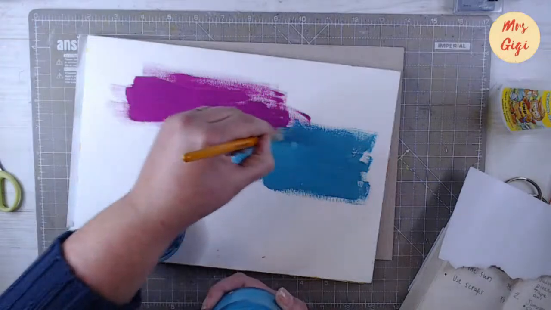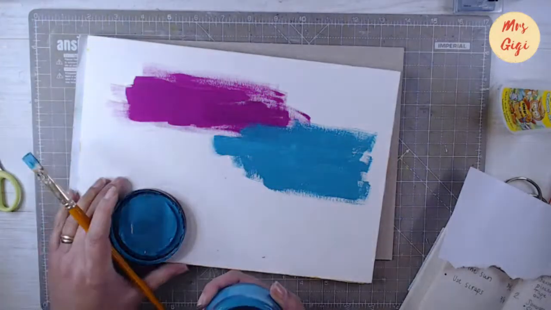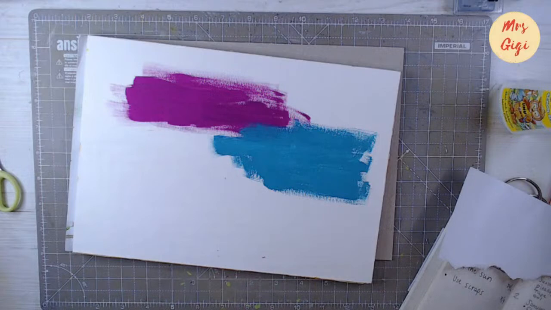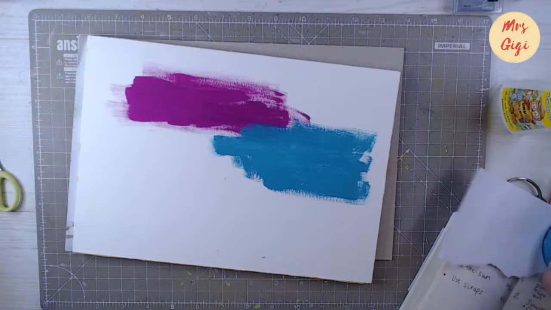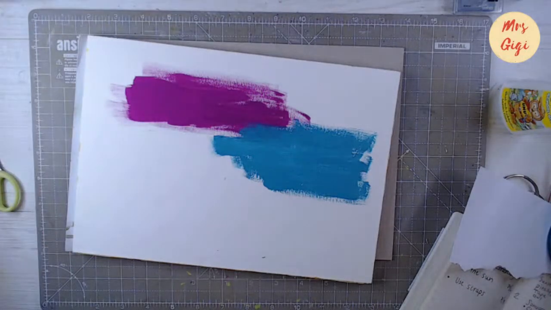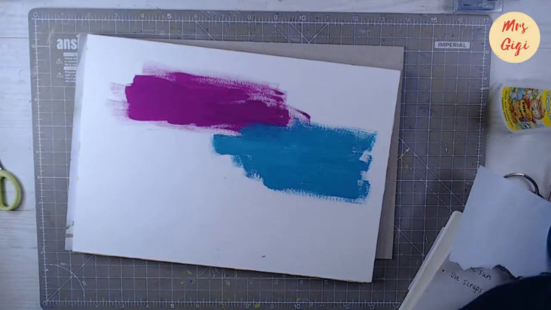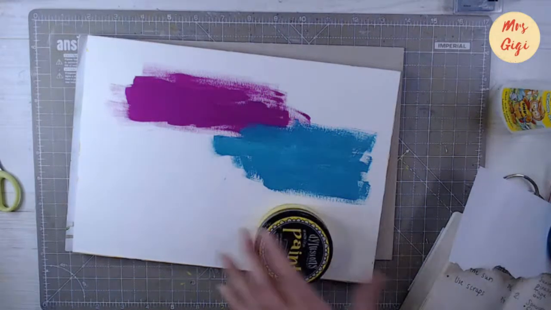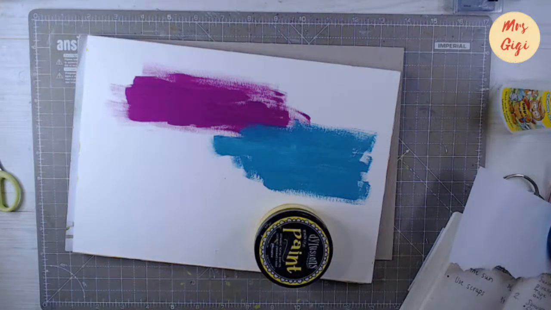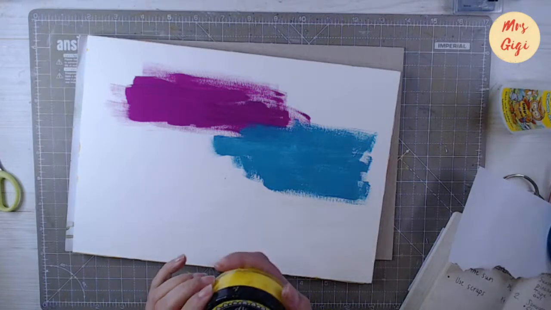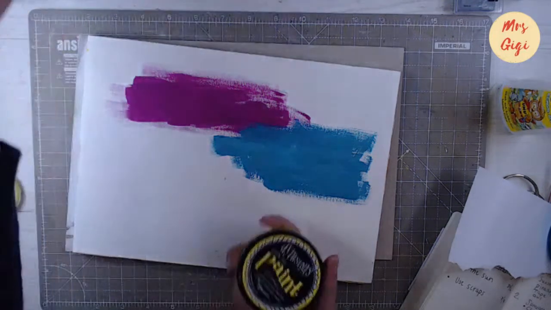Maybe a little bit more overlapping. Just the tiniest. We will definitely have to go with some yellow. So where do I have that? Of course, at the back of this whole thing. With this one. This is lemon zest.